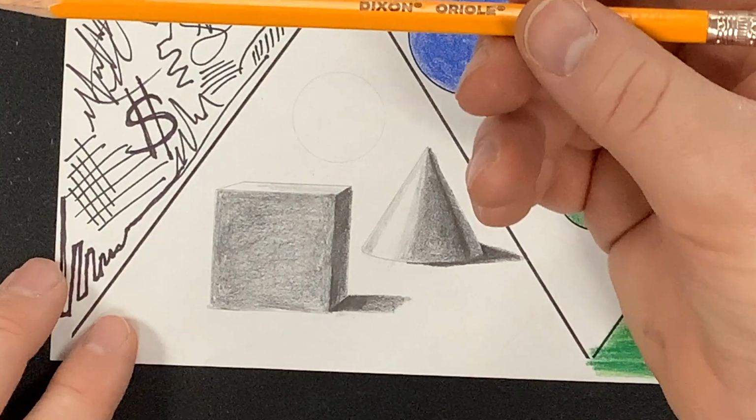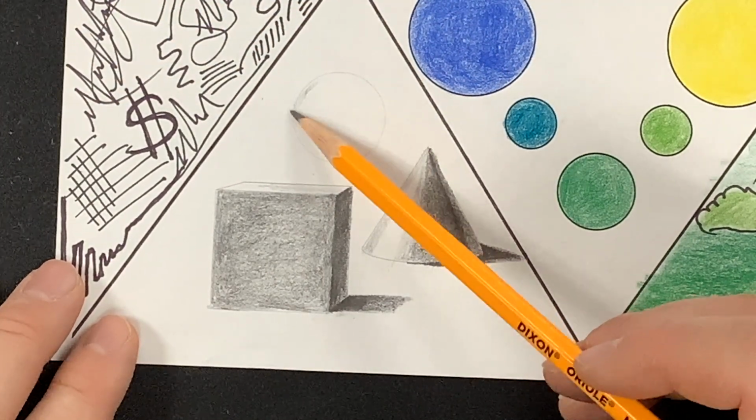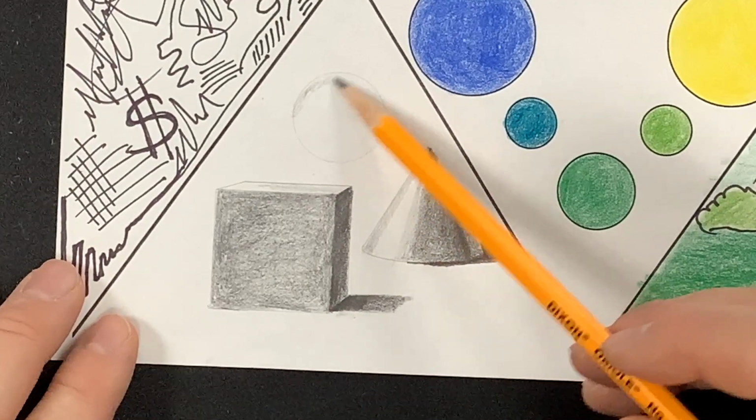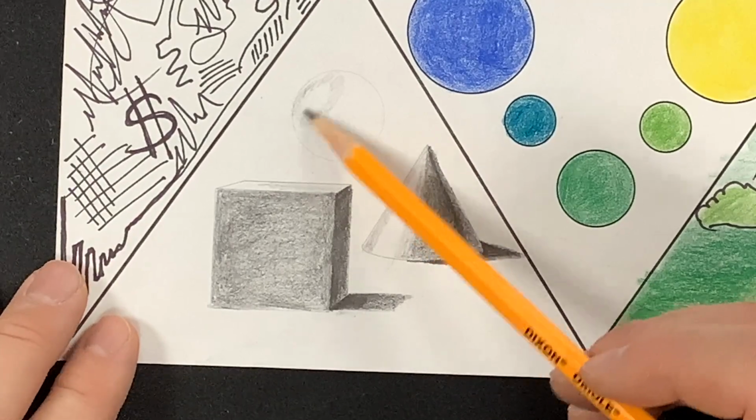Really gently holding my pencil, just going to touch the pencil to the paper and do some circular motions surrounding the highlight with a 2 value. You see?